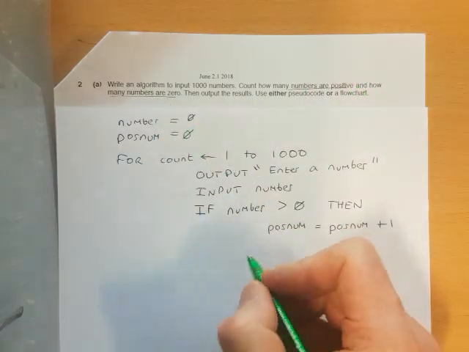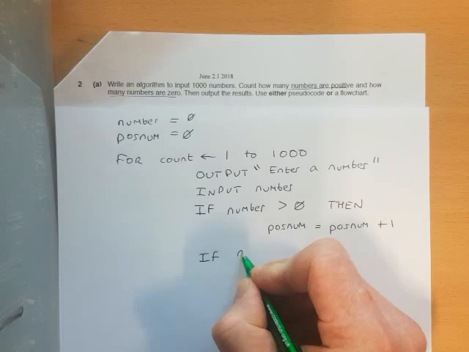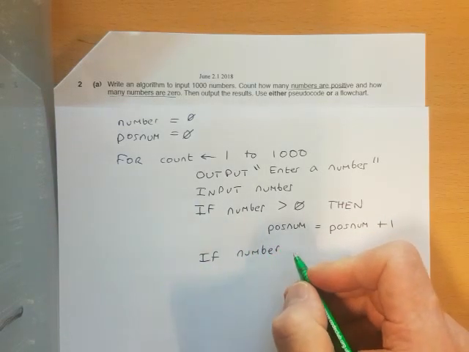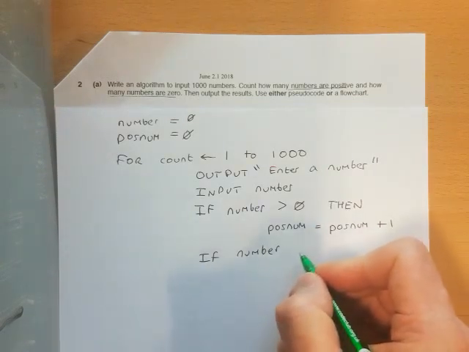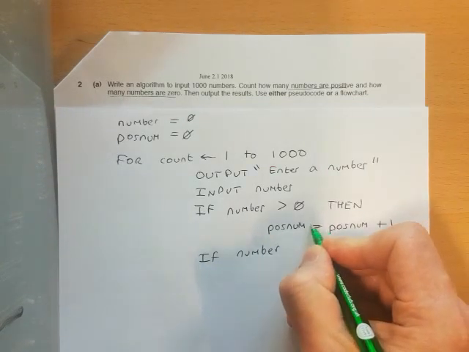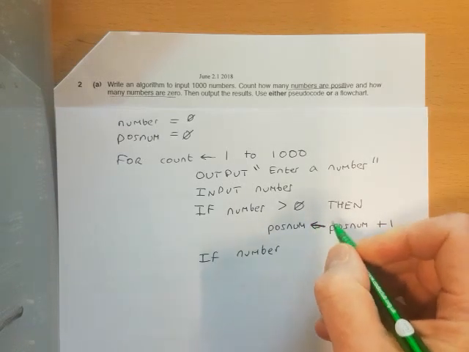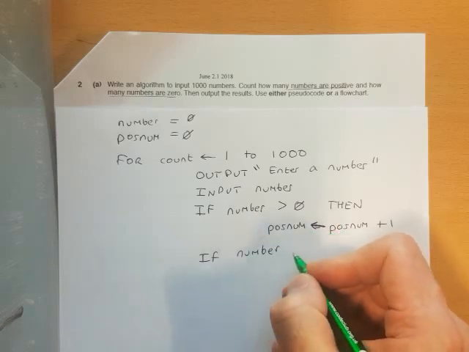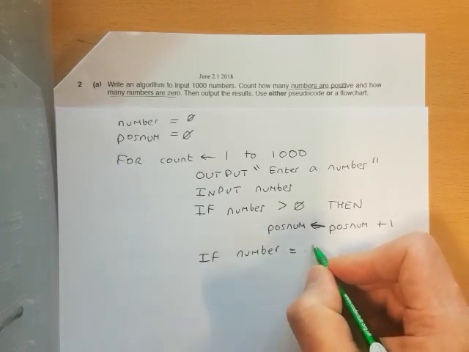Now we're going to see how many are 0. So we need to make another decision. If number, and this time, we're replacing the arrow with equals here, because what we're going to say is if number equals 0.